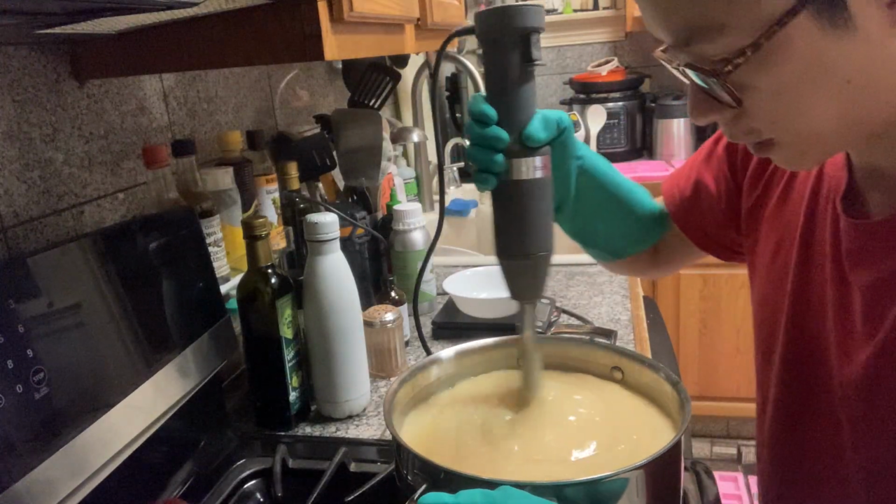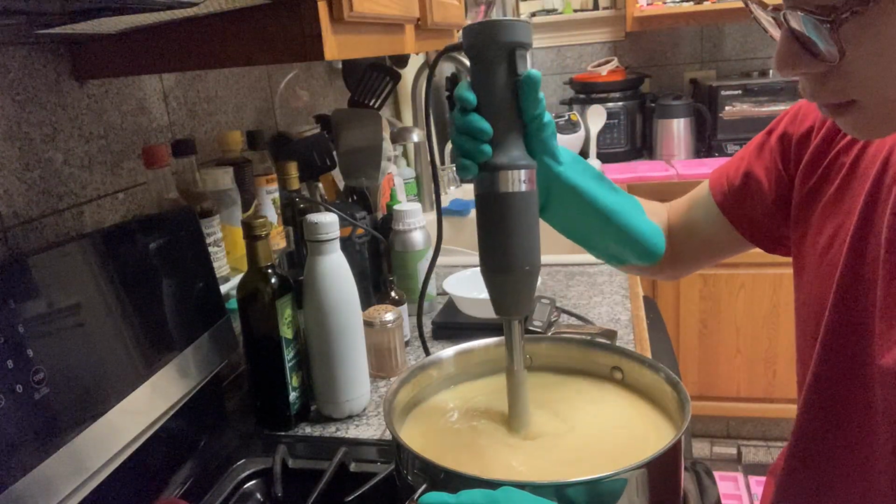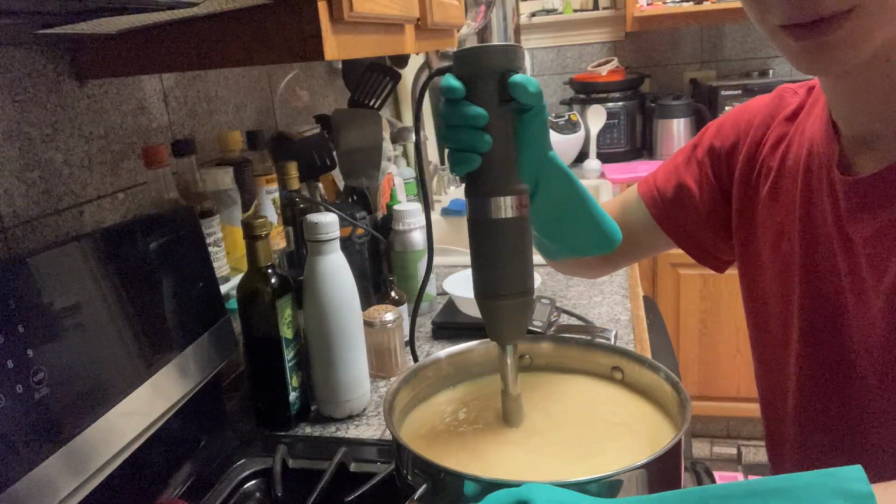So you can see now it's getting pretty thick. It's definitely thick enough to start pouring. I'm gonna mix it some more and then get pouring.